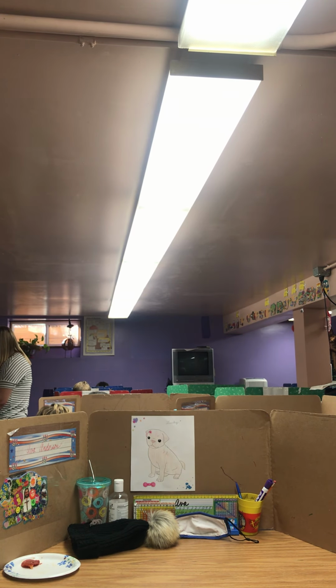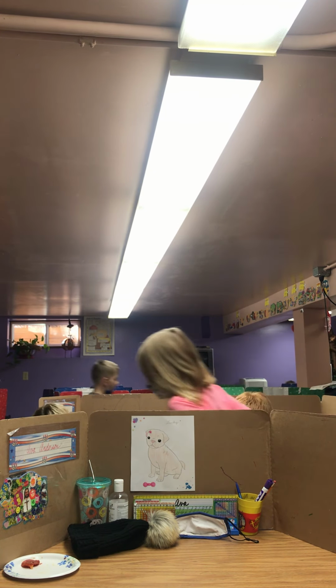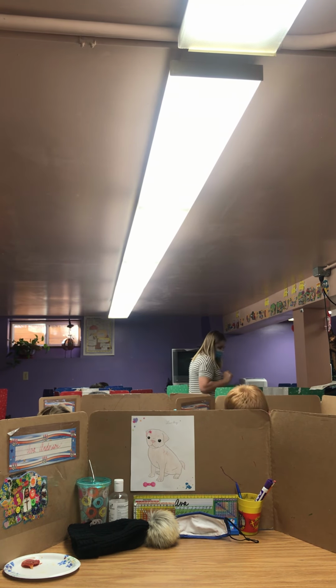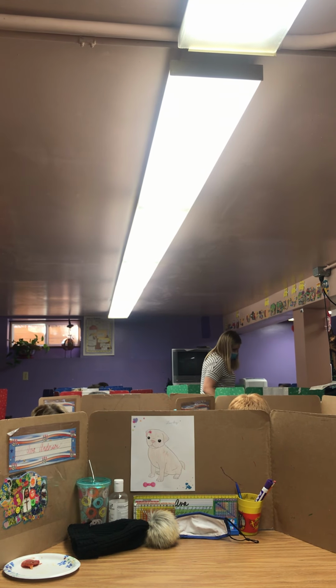Ava, you're supposed to be at your desk reading. Me and Bethany are finishing math because we didn't get to finish. Are you done? Did you show me? Yeah. You did? You have to color it too. You don't necessarily have to color. Good.